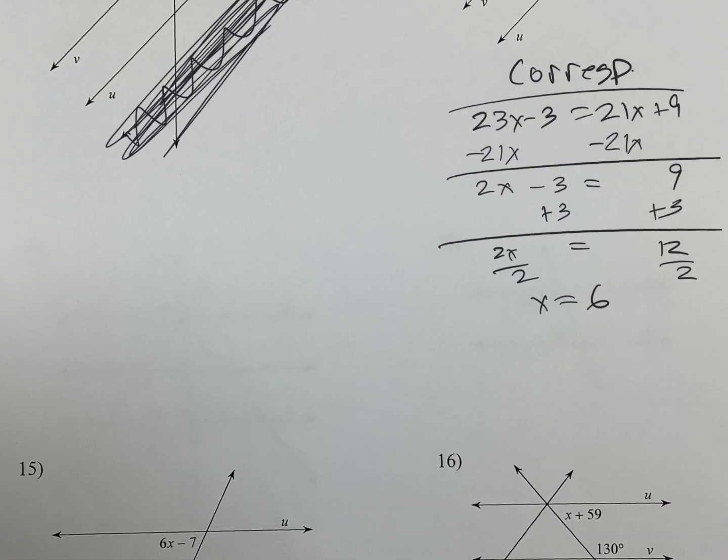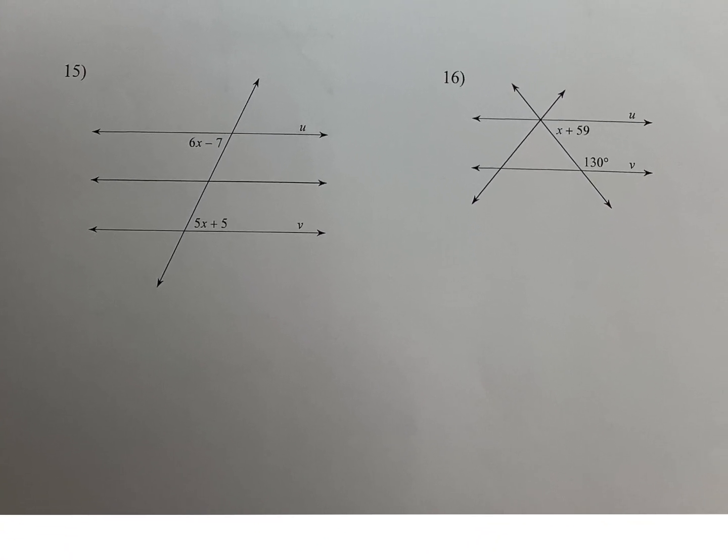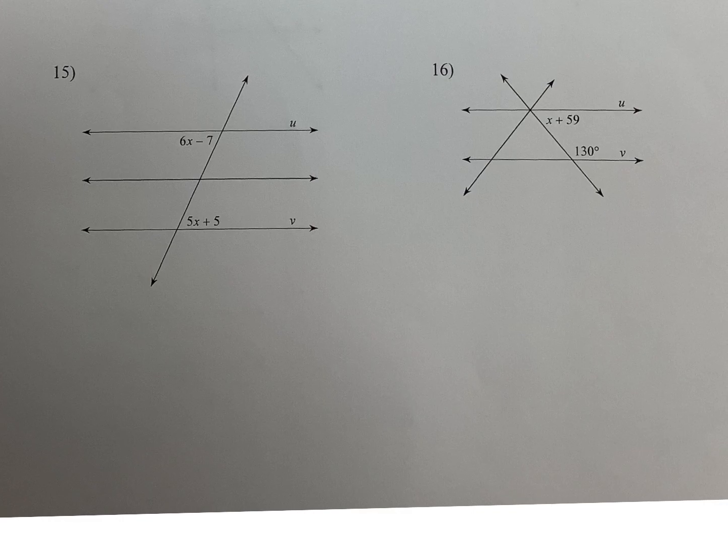All right. So we go to number 15. Again, at this point, if you're not seeing what you need to see, you can redraw the whole thing with what you've been given. So the 6x minus 7 goes there, and the 5x plus 5 goes in this place. And all I did was get rid of that middle parallel line. And so now you can see that, or should be able to see that these are alternating around the transversal, and they're inside the parallel lines.